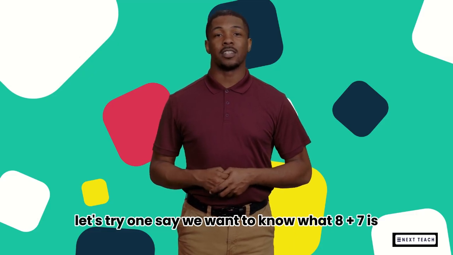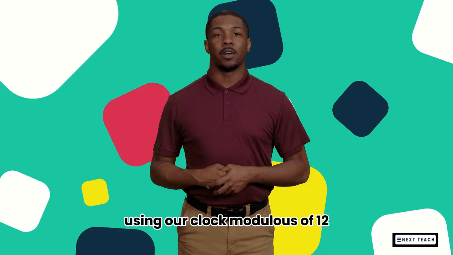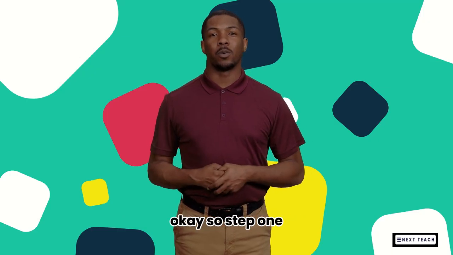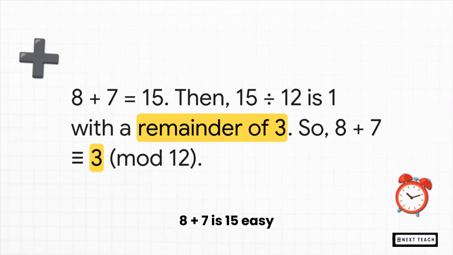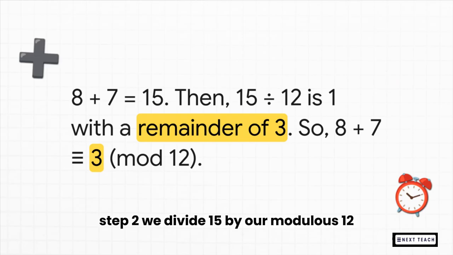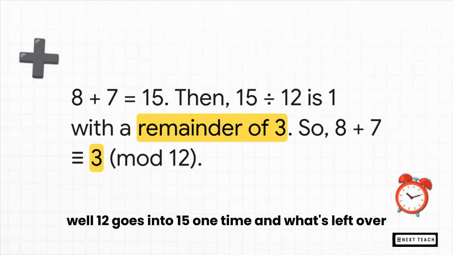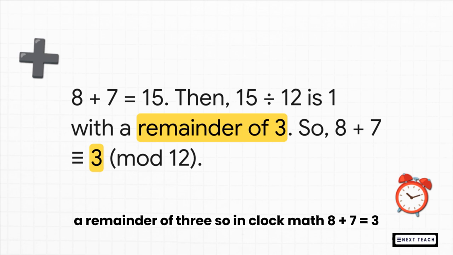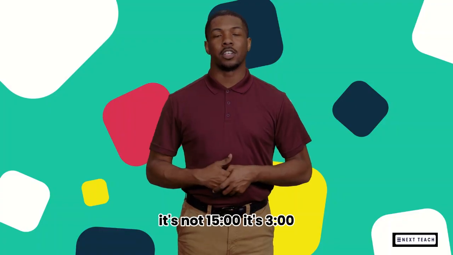Say we want to know what 8 plus 7 is, using our clock modulus of 12. Okay, so step 1: 8 plus 7 is 15. Easy. Step 2: we divide 15 by our modulus, 12. Well, 12 goes into 15 one time. And what's left over? A remainder of 3. So in clock math, 8 plus 7 equals 3. It's not 15 o'clock, it's 3 o'clock.